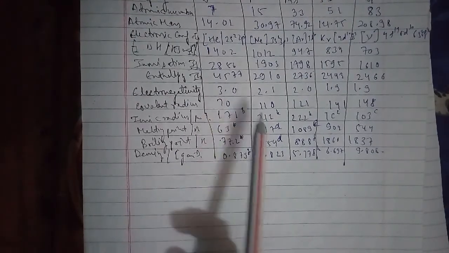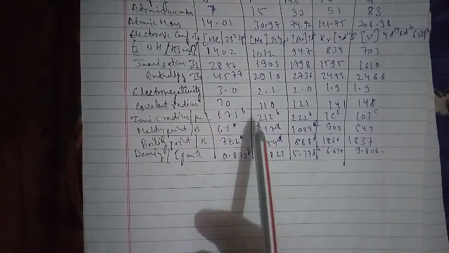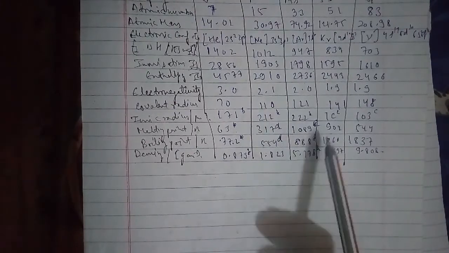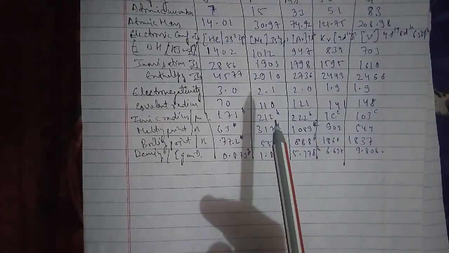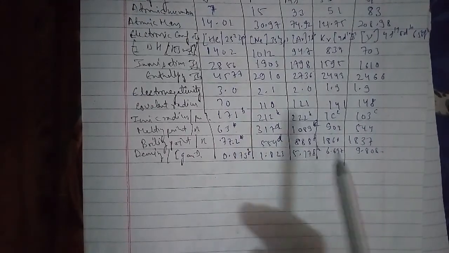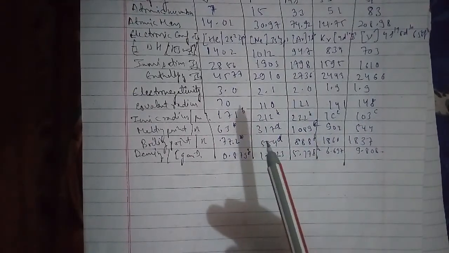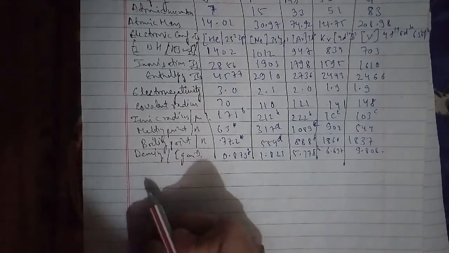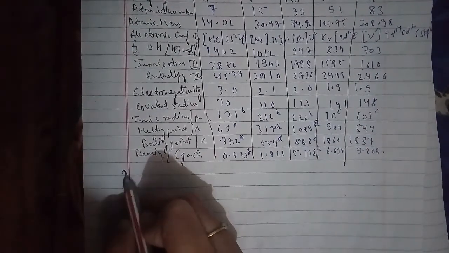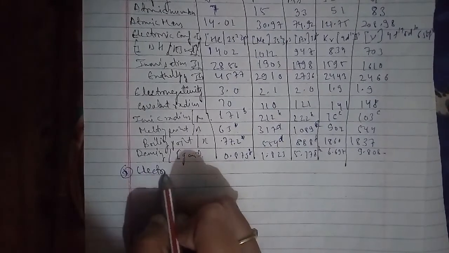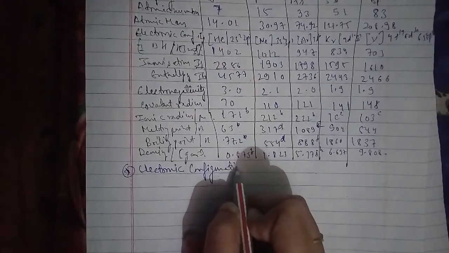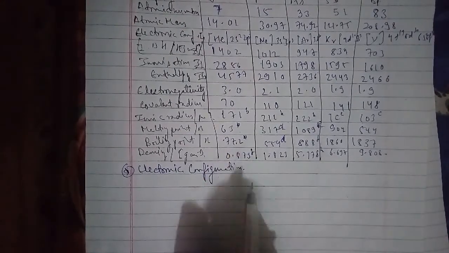First we'll discuss the electronic configuration. The valence shell electronic configuration of these elements is ns2 np3. The s orbital in these elements is completely filled, and the p orbitals are half filled, making their electronic configuration extra stable, as we have talked about.